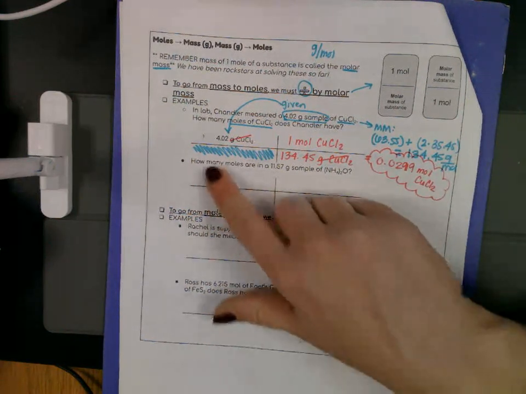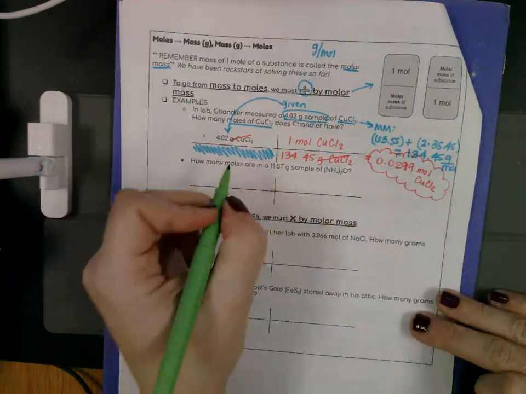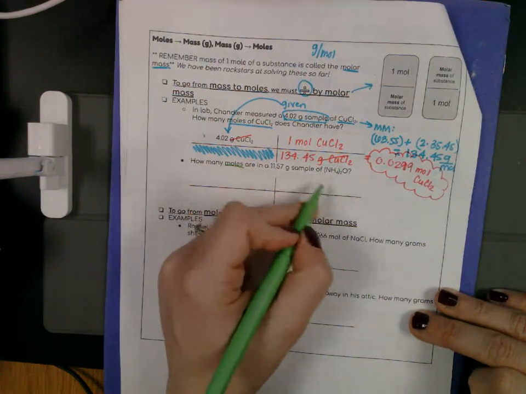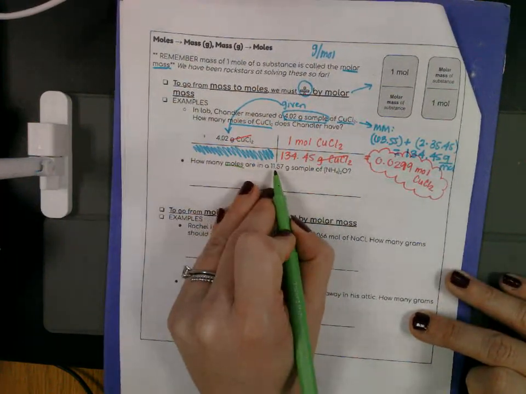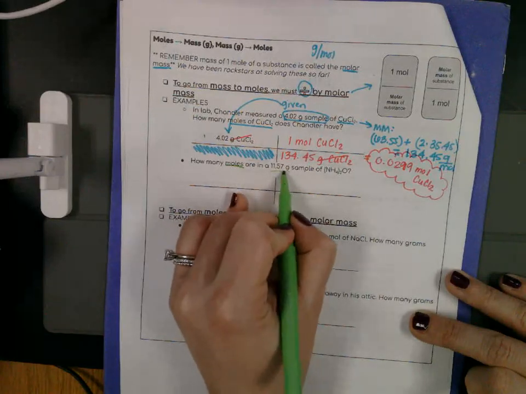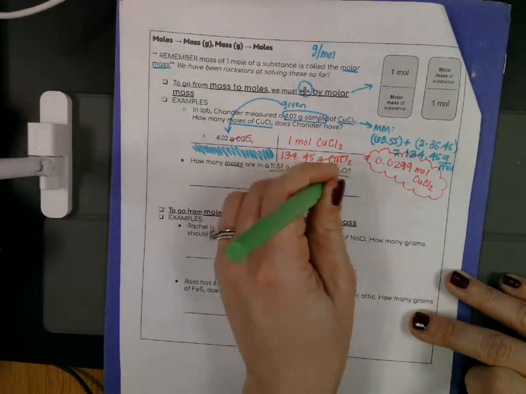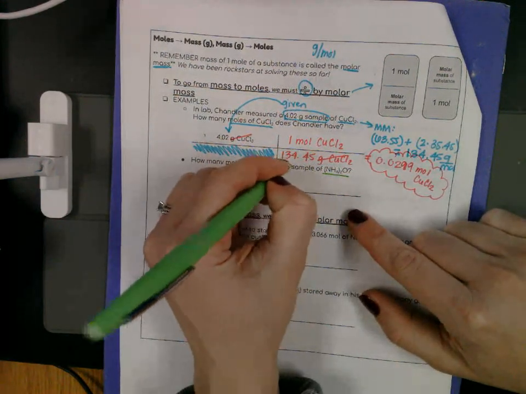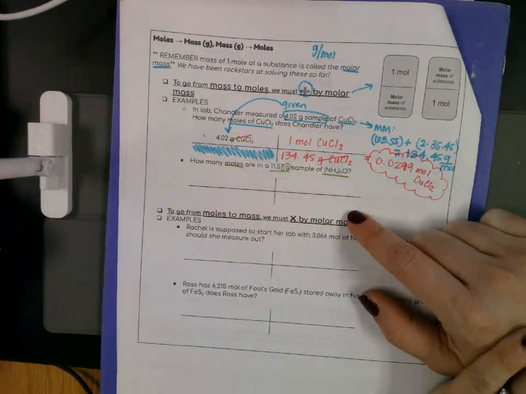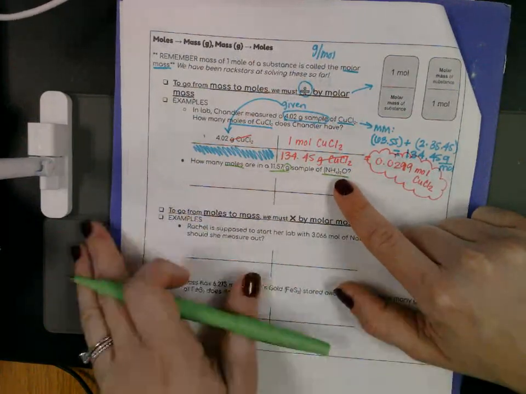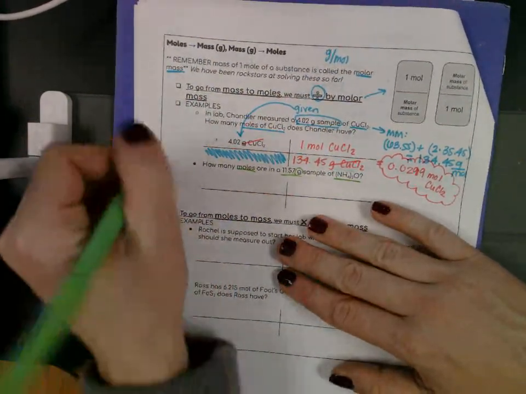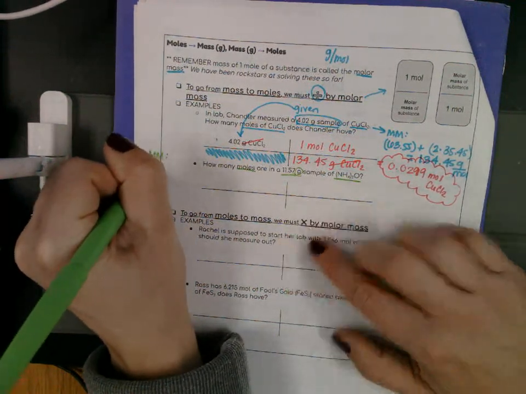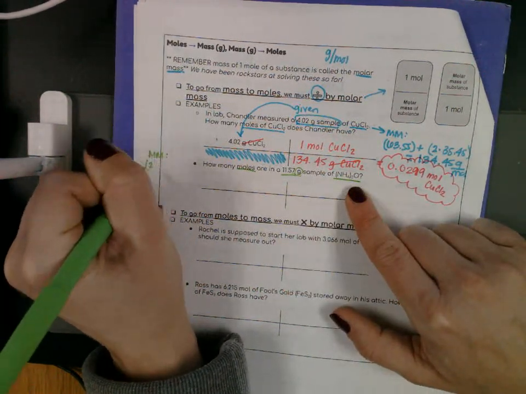This time, it says how many moles. So once again, I'm solving for moles. So I know that needs to be my unit up here in the top right, are in 11.57 grams of NH4)2O. Okay. Anytime I see grams in a problem, I know that I need to solve for molar mass. So I'm going to solve for that molar mass over on this side this time. Okay. Remember, you don't have to show me your work for this anymore, but I'm just showing it to you in case you forget.